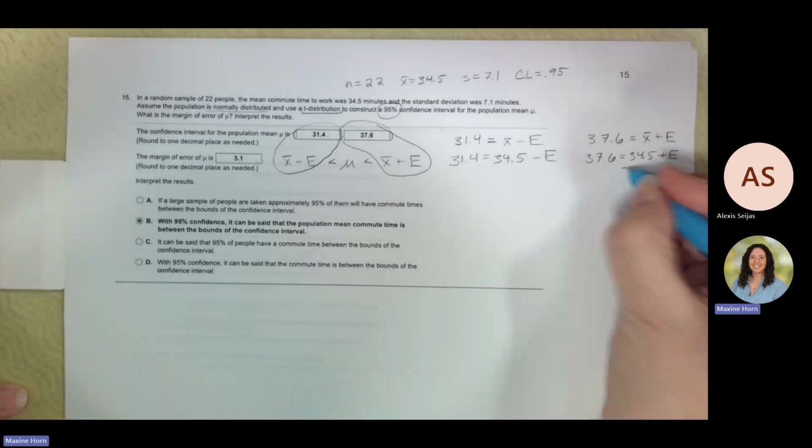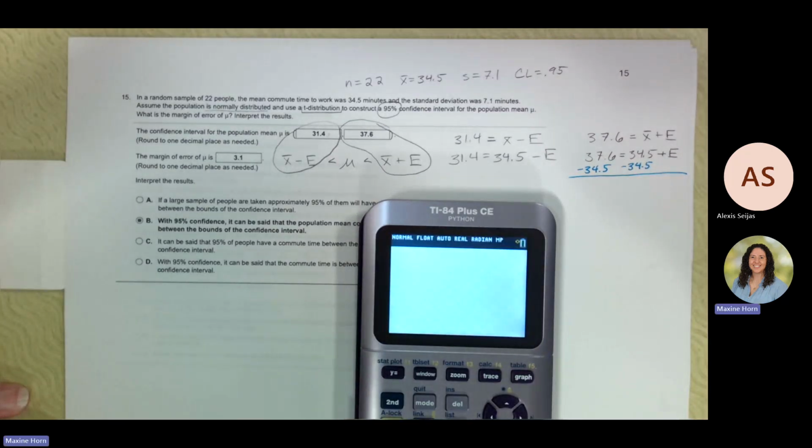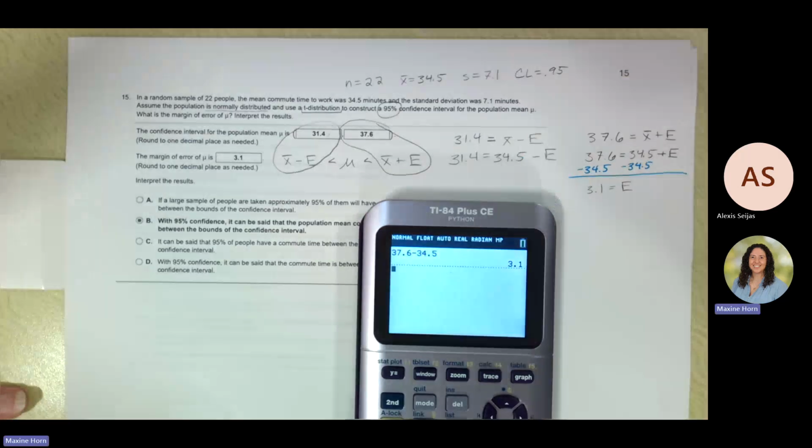Now we do need to do a little bit of algebra here. Hopefully your algebra skills are not completely dead. If I want to solve for E, I need to get this to the other side. This is a positive number, so to move it, I'm going to subtract. In my calculator, I'm going to do 37.6 minus 34.5. That's 3.1. So my margin of error is 3.1.